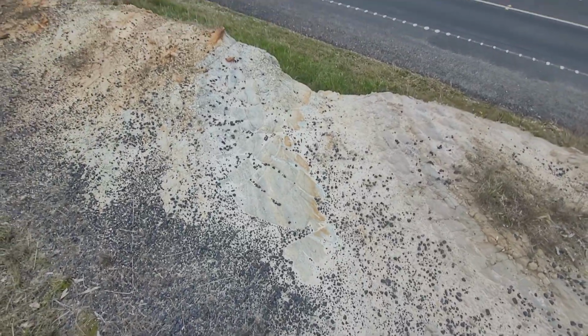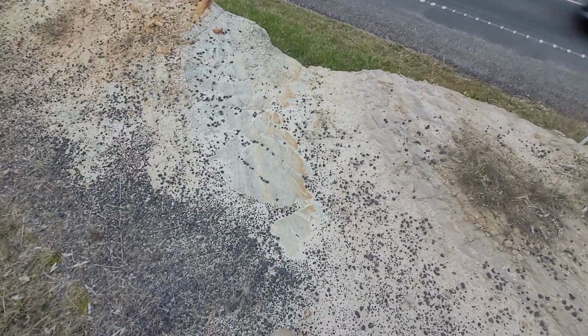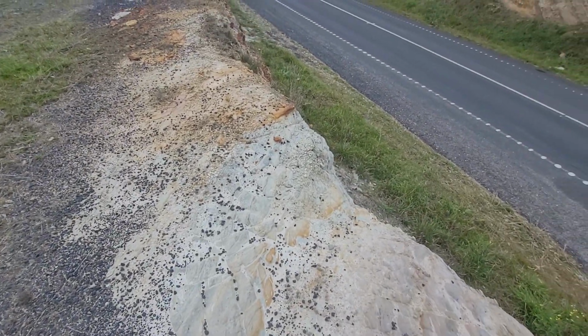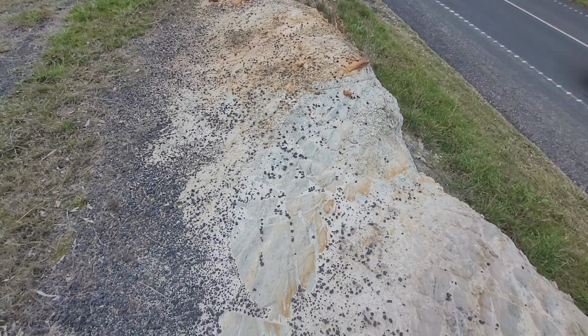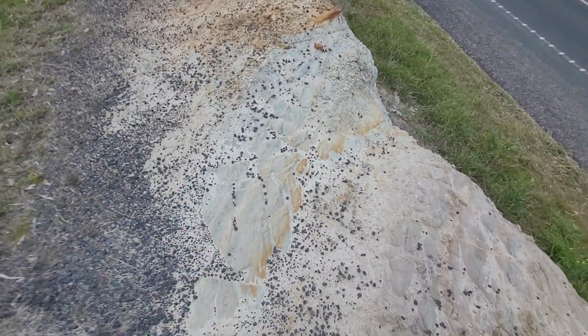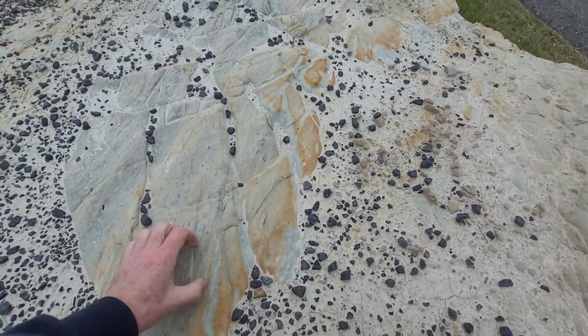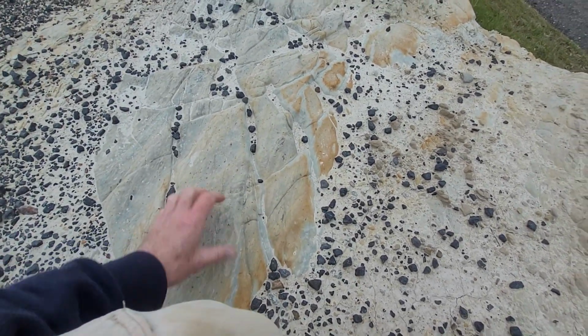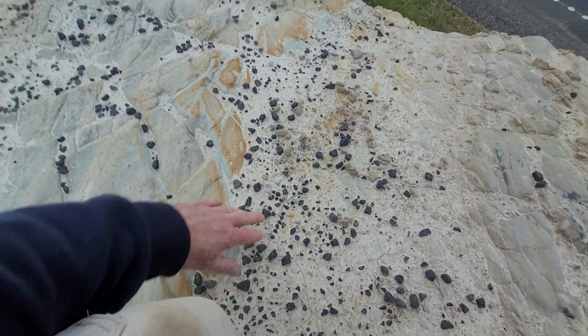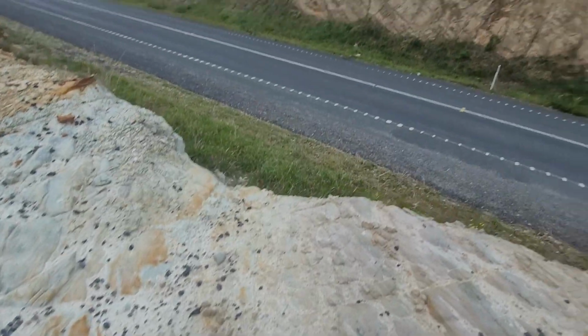So here we have some more material. This road's too busy. And this is massive. And this is definitely a siltstone. It just feels like a silty. You can see it's soil matrix that actually makes up. It's actually a light coloured soil.